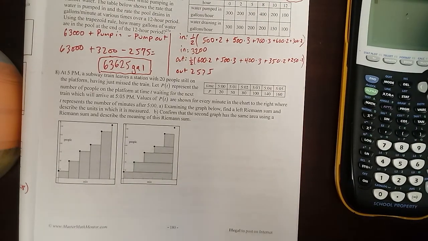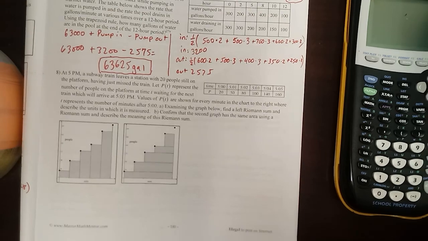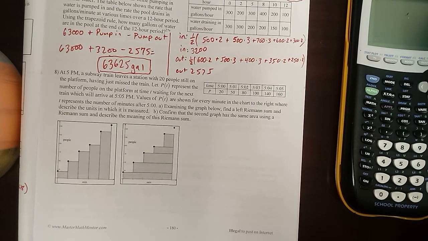Let's see. At 5 p.m., a subway train leaves a station with 20 people still on the platform. Oh, those poor 20 people, having just missed the train. Womp womp. Let P of t represent the number of people on the platform at time t waiting for the next train, which will arrive at 5:05 p.m. Values of P of t are shown for every minute in the chart.